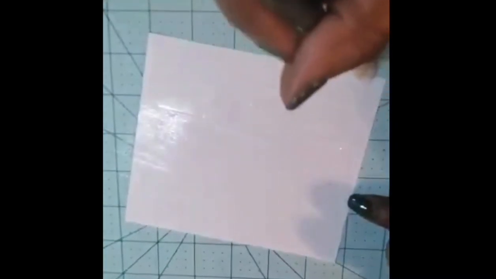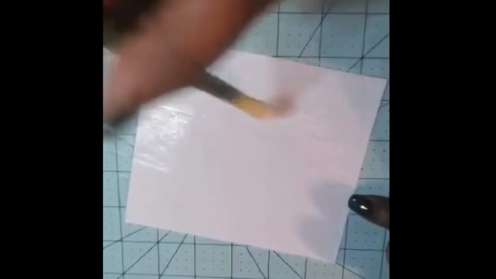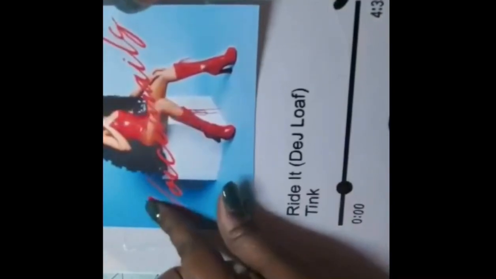I'm going to keep these forever. Now I'm going to flip my image. Now I know exactly where I had it.